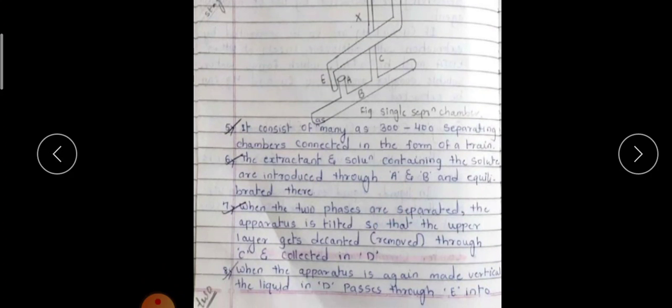When the two phases are separated, the apparatus is tilted so that the upper layer gets decanted through C and collected in D. When the apparatus is again made vertical, the liquid in D passes through E into the next equilibrium chamber similar to B. The lighter layer travels in the forward direction and the heavier layer travels in the backward direction.